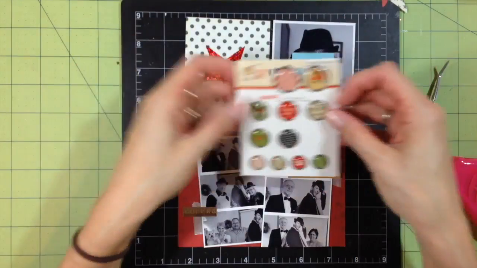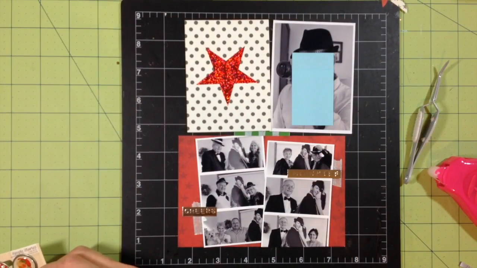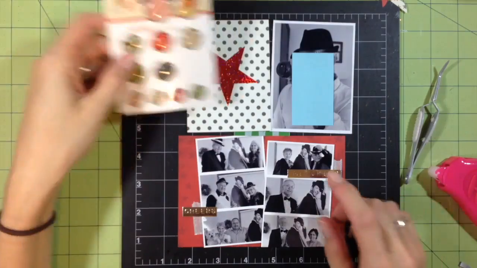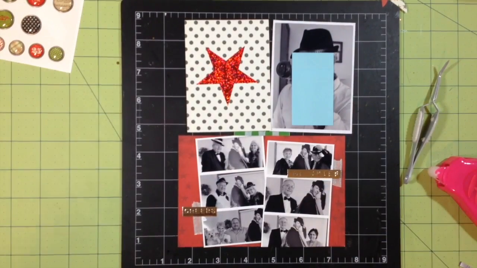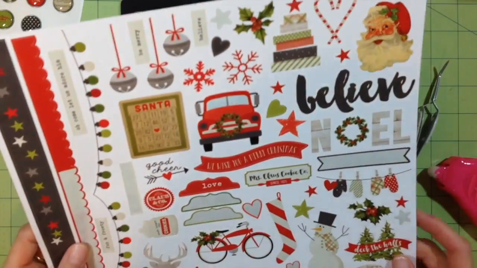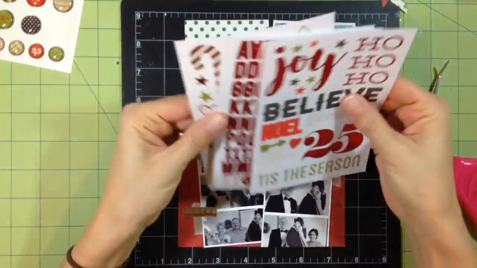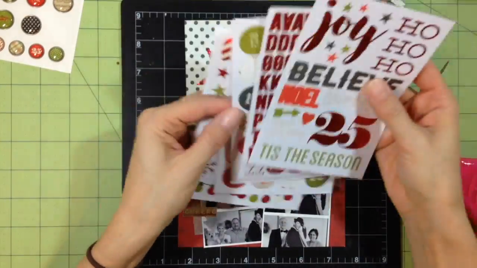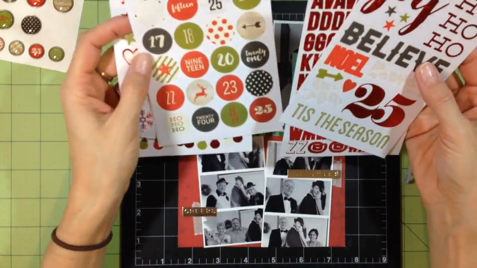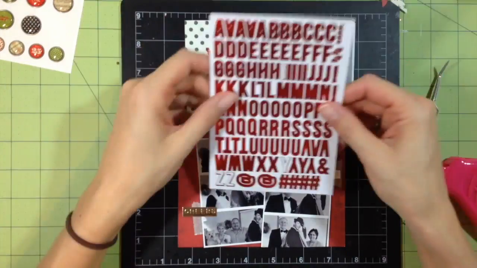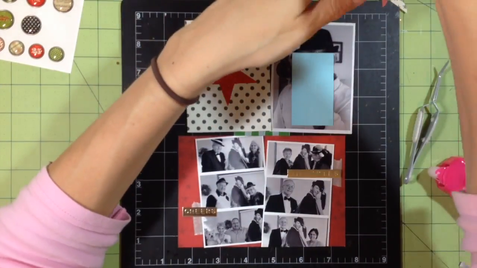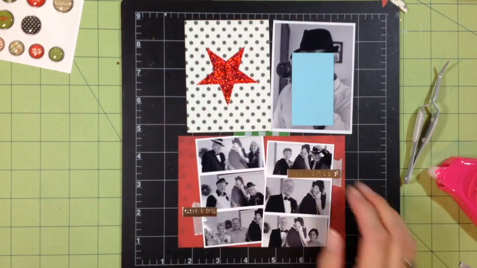So that is on that card, and then I am trying to decide what else I want to put on this side of the layout, and I think I'm going to work on that top right picture next. And I'm going to end up adding a little jingle bell and I think a red star to the bottom right hand corner. So I'm just going through my sticker sheets and things like that, trying to find out what I want to put there.